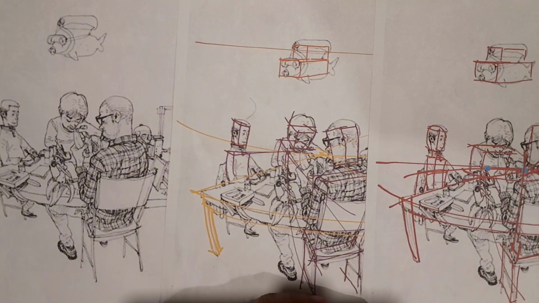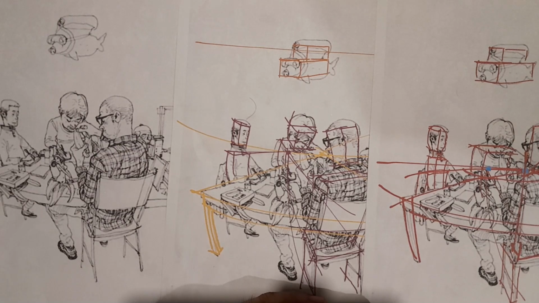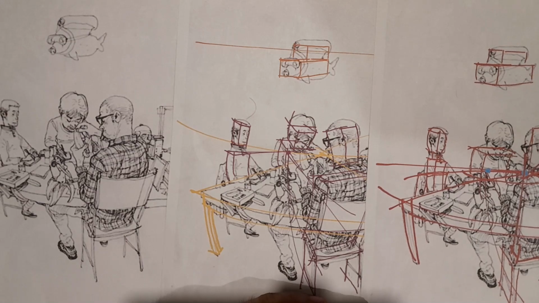I digress. This is already a study. There's no point in me having to draw this again on a separate piece of paper. However, I just want to do it because it will help me remember. It will help add to my skill level.